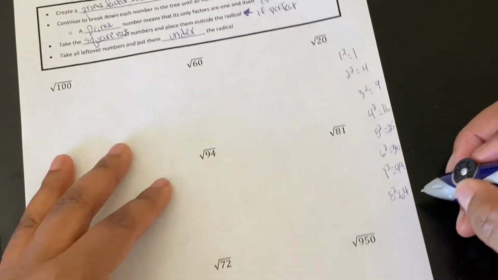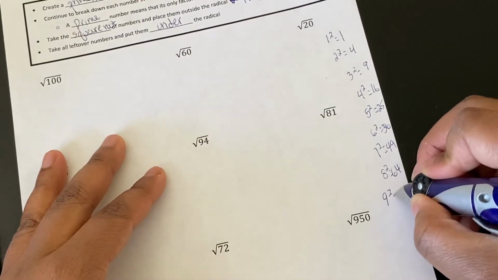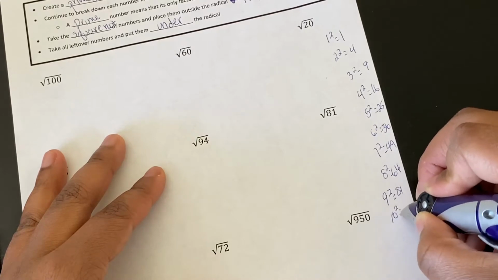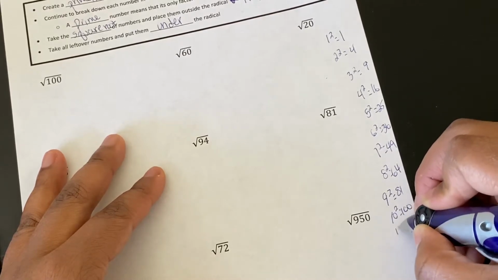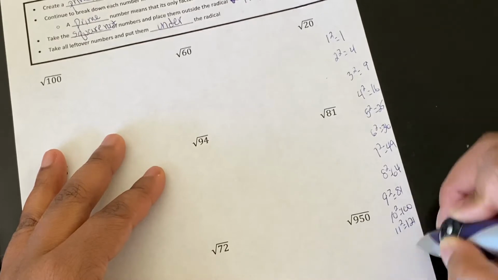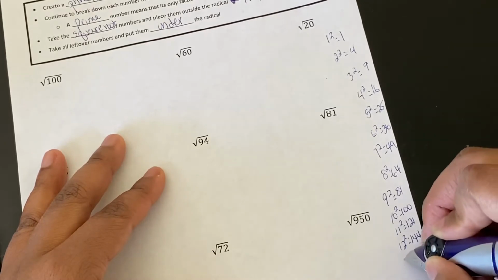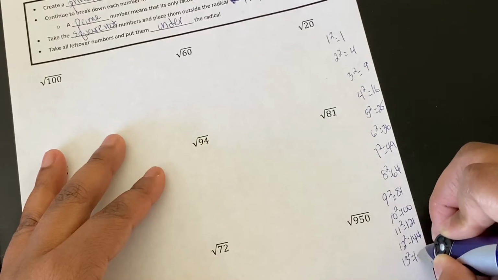Okay. 9 squared equals 81. 10 squared equals 100. 11 squared equals 121. 12 squared equals 144. 13 squared equals 169.